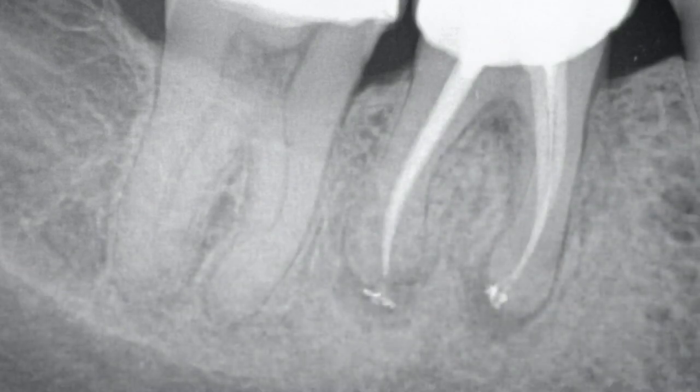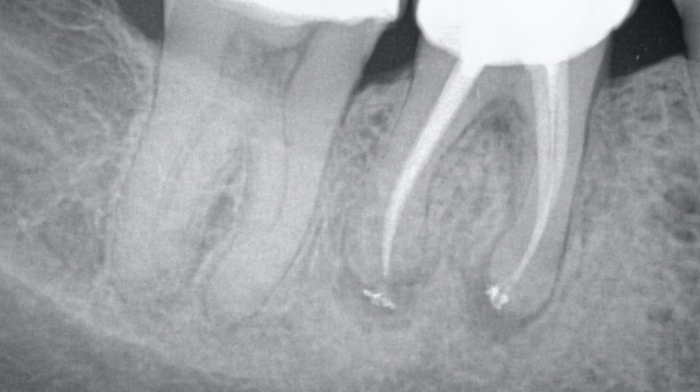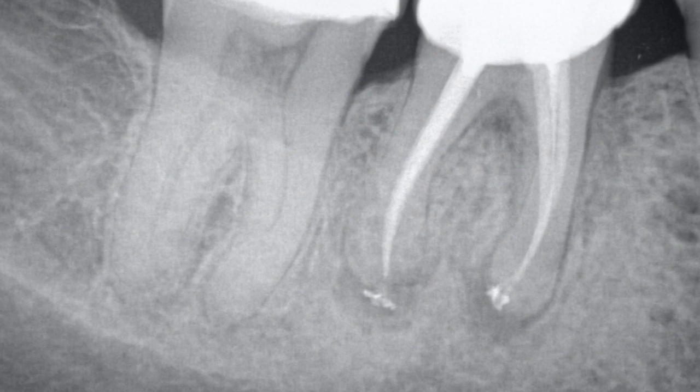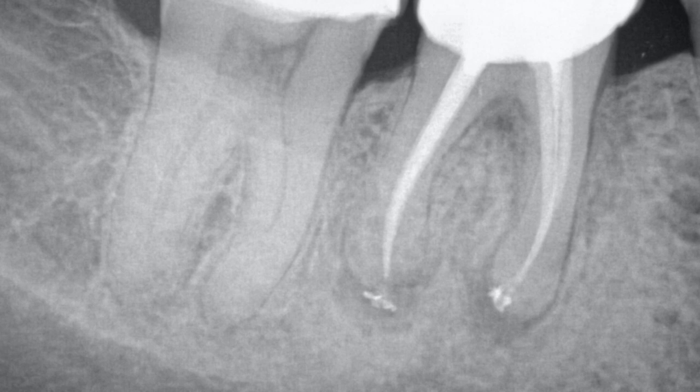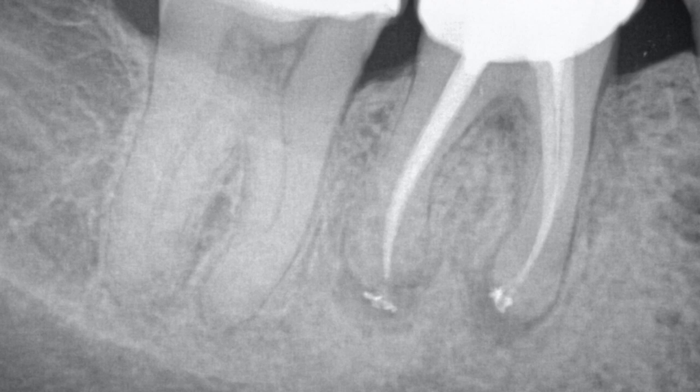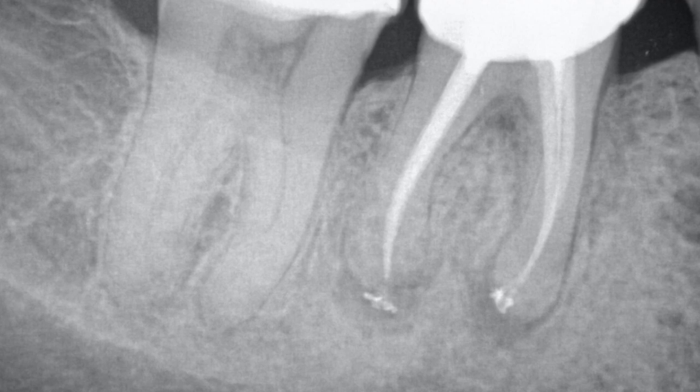So how can you diagnose a patient who is having vertical root fracture? By seeing the periapical x-ray if there is any radiolucency in the periapical area. A radiolucent halo on the periapical area of both roots is an indication that the patient is having a vertical root fracture. But of course, you cannot confirm your diagnosis with a periapical only.